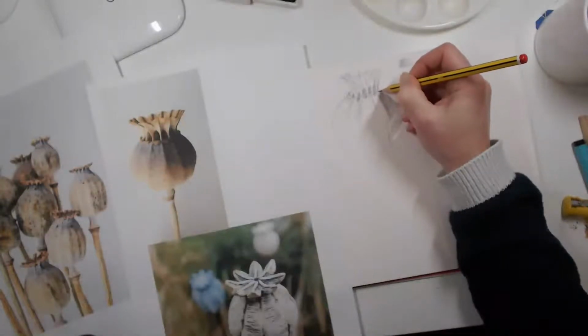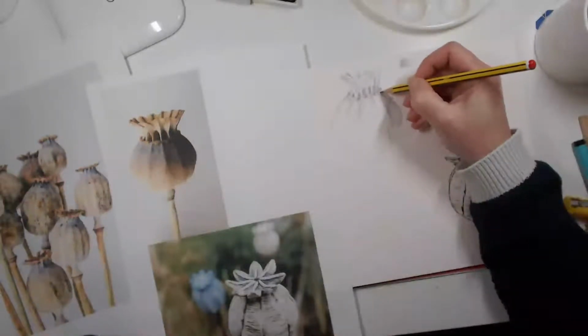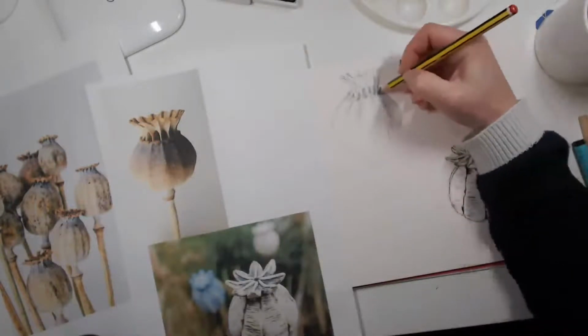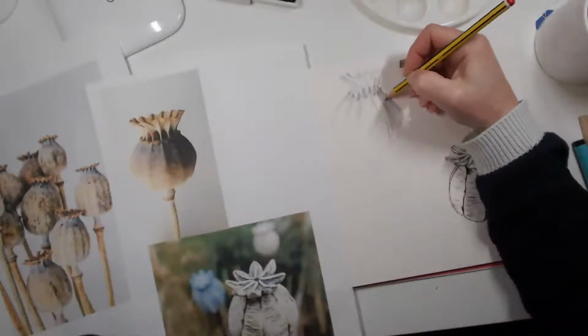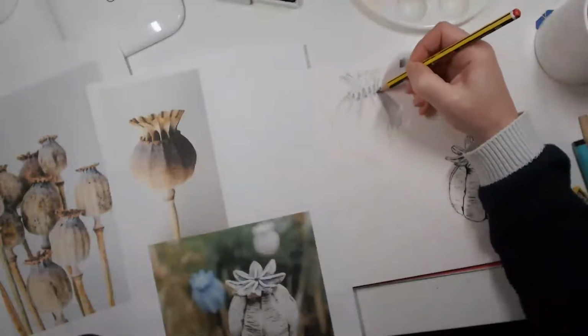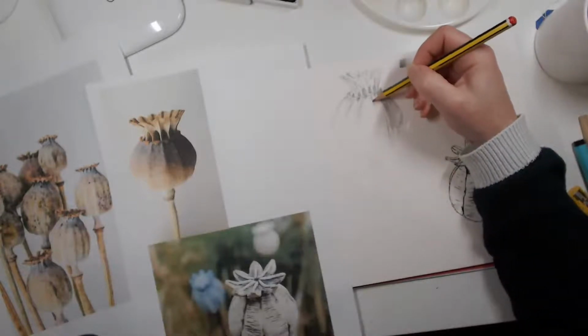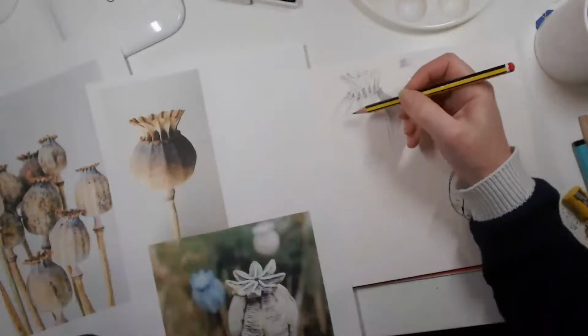And I can't actually see very much over here, so I'm kind of guessing a little bit. So I need to get that much darker because I can't really see the difference there. So you're trying to be as truthful as possible to the form and the shape in front of you.